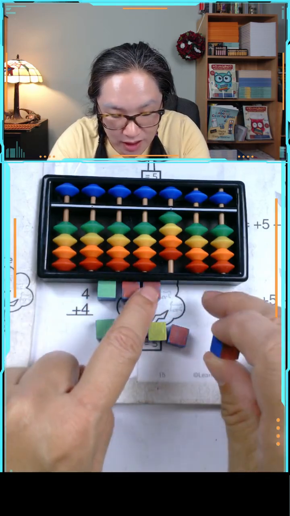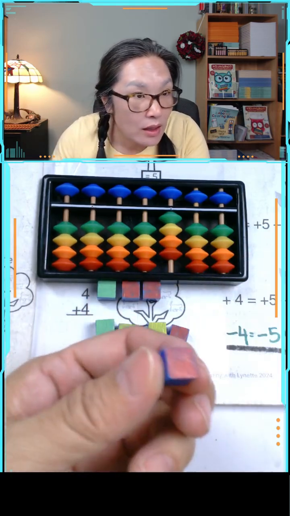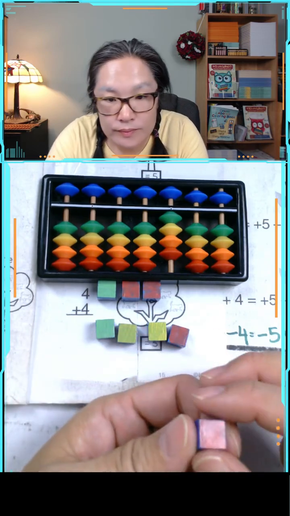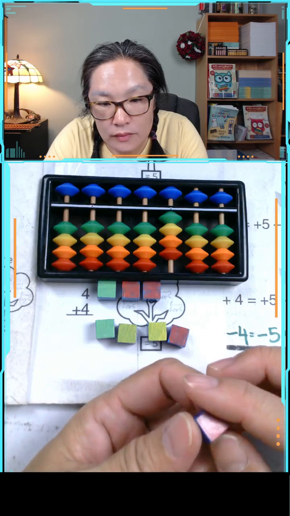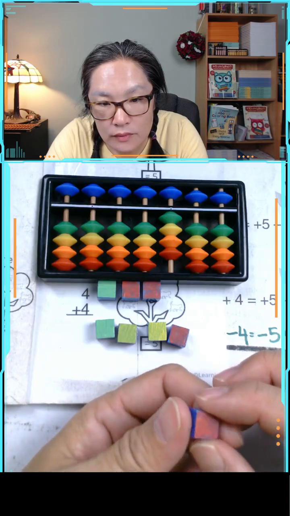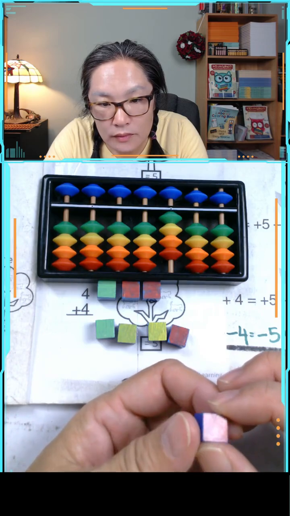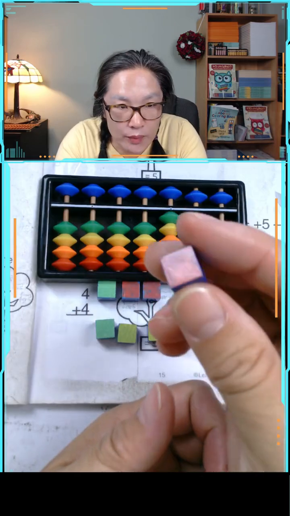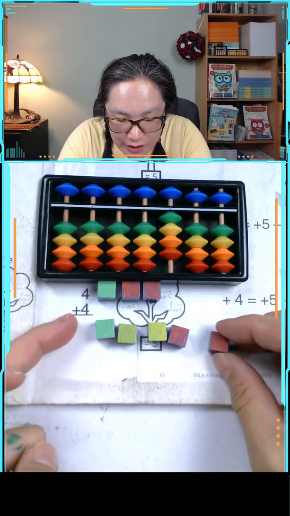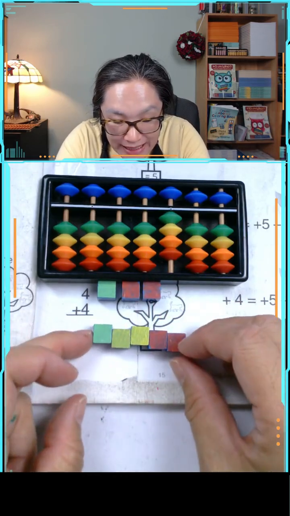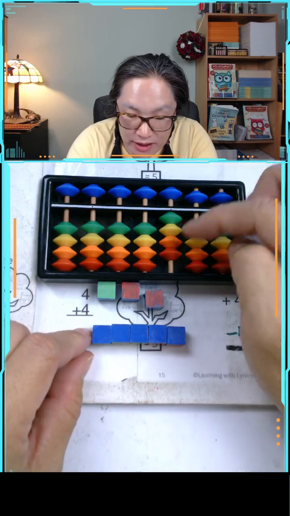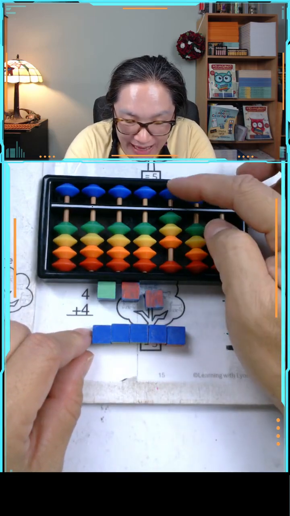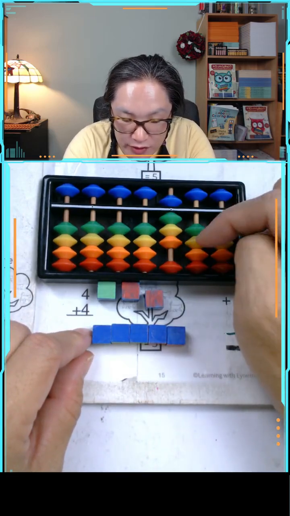We're going to give away the top 4. Because we give this away, we're going to add it to the bottom 4. We made a 5. See that? We're rounding it up to 5. So we take away the 1 and we add the 5. So my final answer is 8.